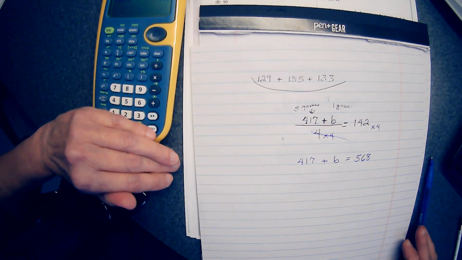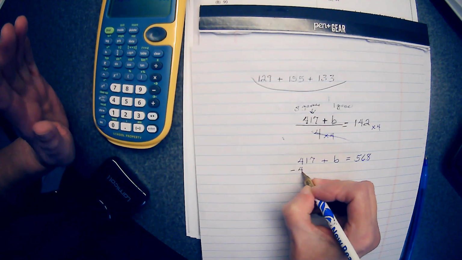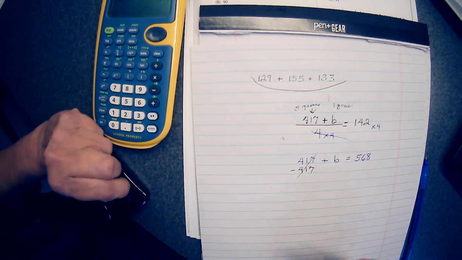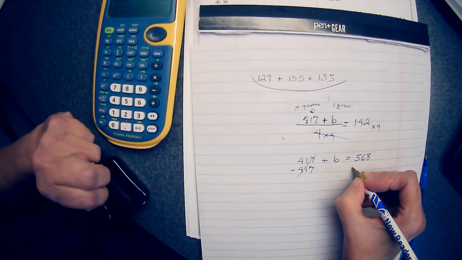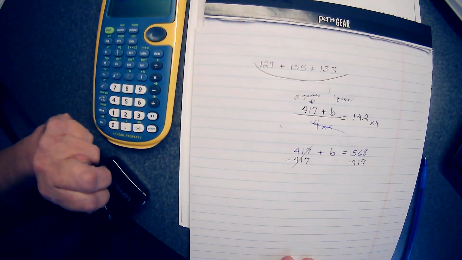Okay, got to get rid of 417. I have 417 and I want it to go away. I have to subtract 417. Now, I can cancel it out. But anything I do on one side of the equal sign, I must do the exact same thing on the other side of the equal sign.